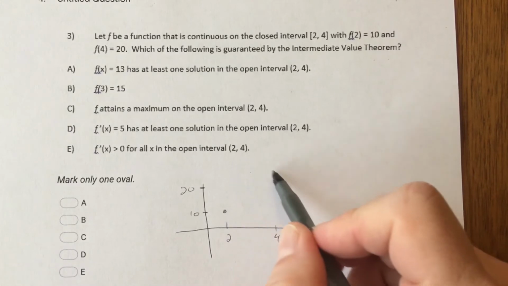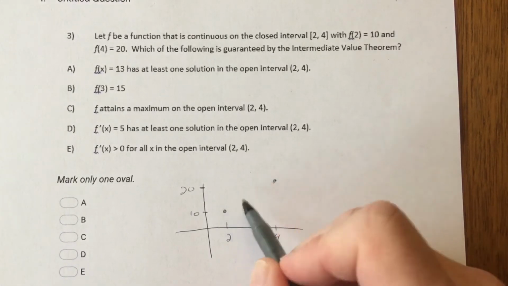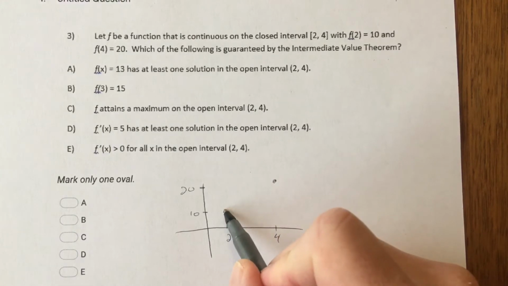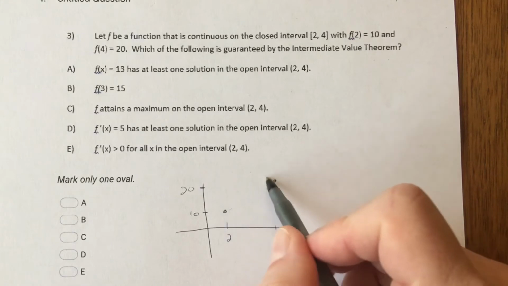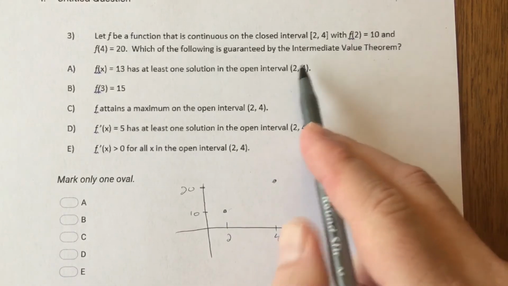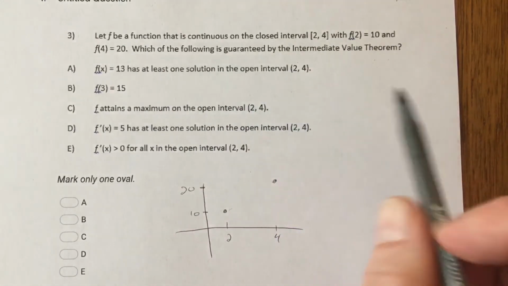Maybe we go way up and come down, maybe we go down and come up, maybe we get straight there. We don't know, but if I start my pen here, I never leave it off the paper until I get to here. But how I got to there is not told to us, right? So we're asked, which of the following is guaranteed by the intermediate value theorem?